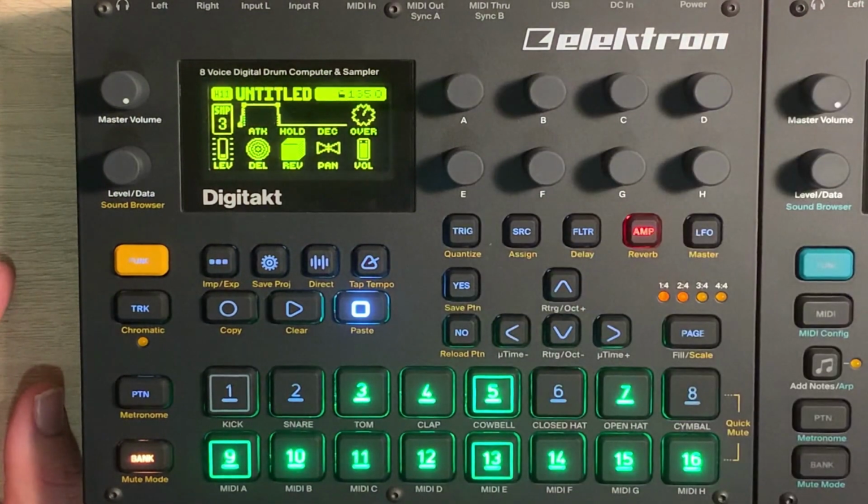Something like that. So that's it for today. Some techniques on the Digitakt. I hope this was useful or at least entertaining, or neither.